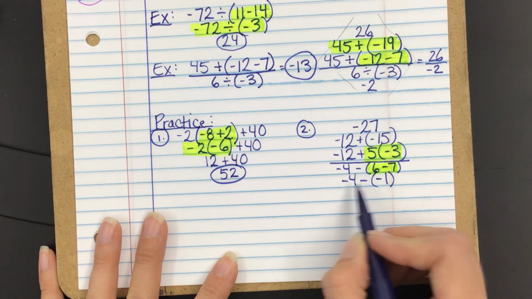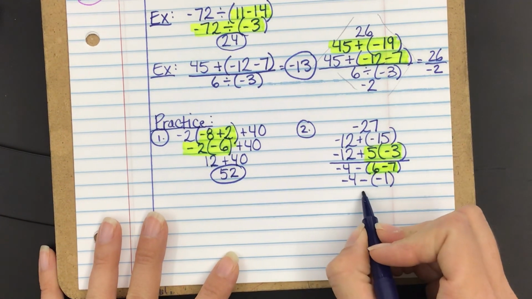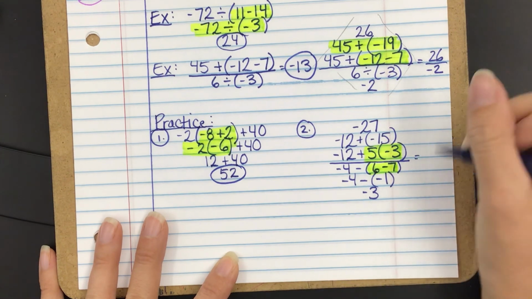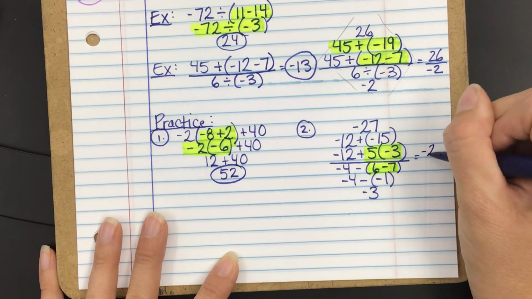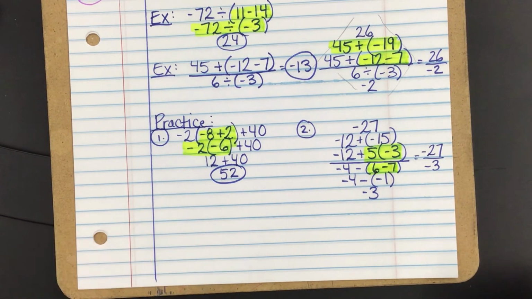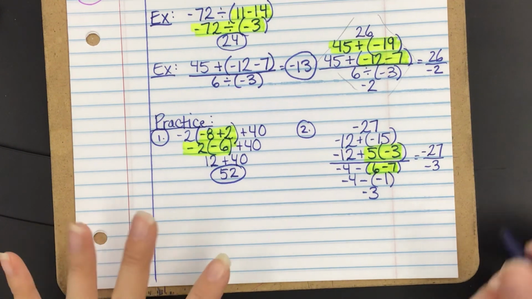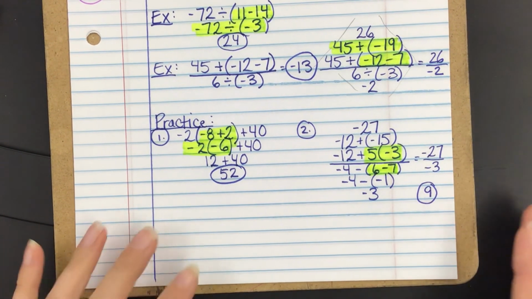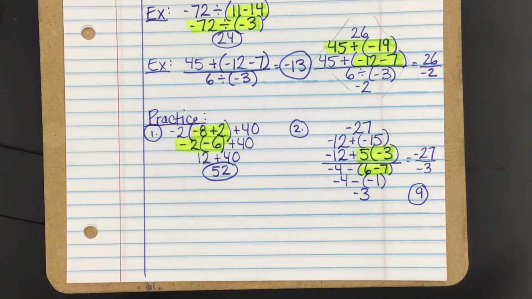So this is really -4 plus 1. So this should be -3. Okay. Now we're left with -27 over -3. Negative divided by a negative is positive, 27 divided by 3 is, there you go. Y'all feel like you can be successful on this?